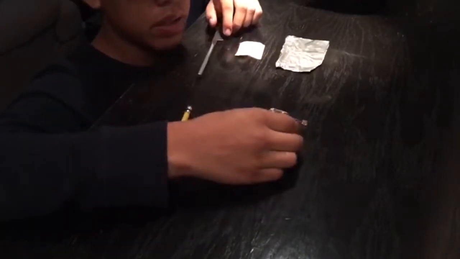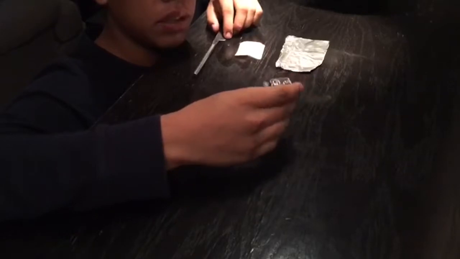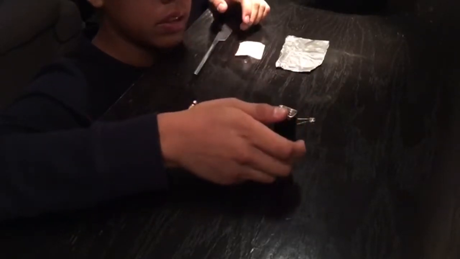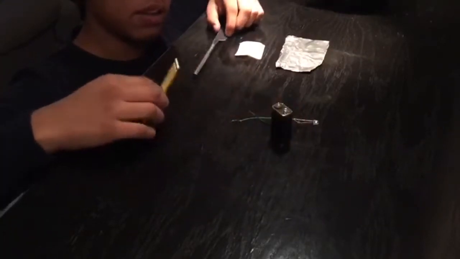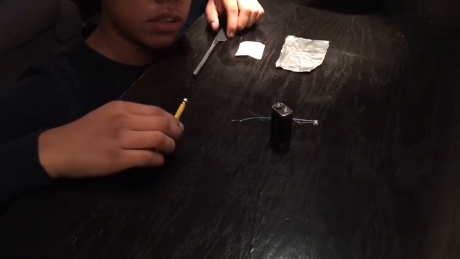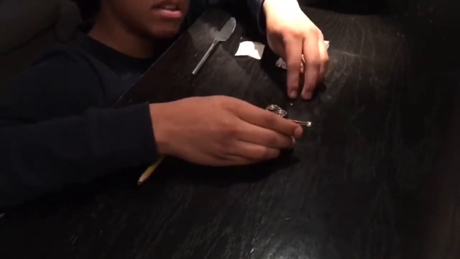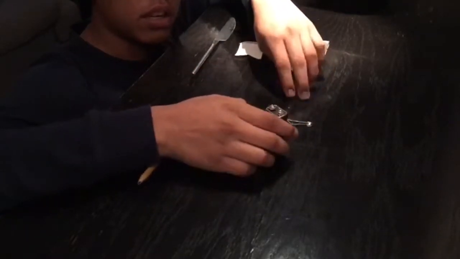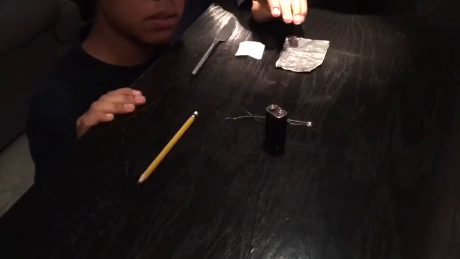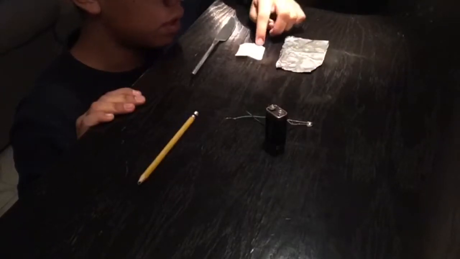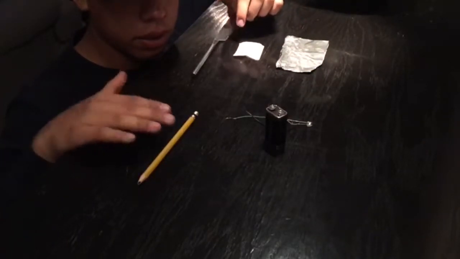So after we have the circuit built and everything working, we're gonna prove with things if they are a conductor or an insulator. If the LED turns on, it means it's a conductor. If it doesn't turn on, it means it's an insulator. We have four things that we're gonna prove: a piece of aluminum, a piece of carton, a knife, and a pencil.